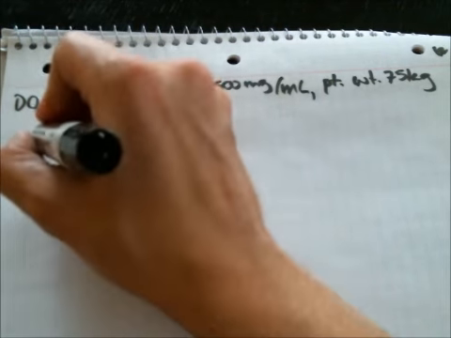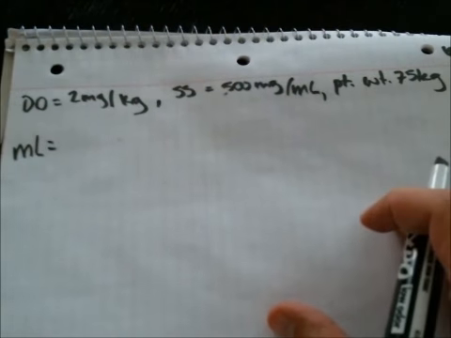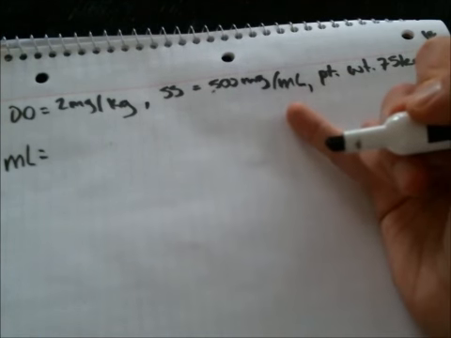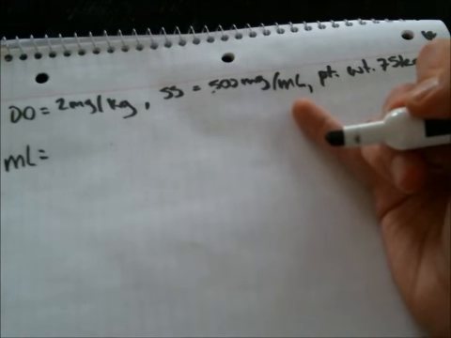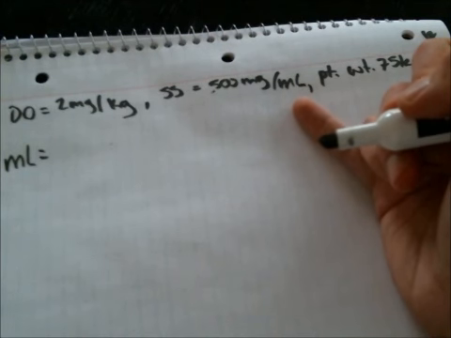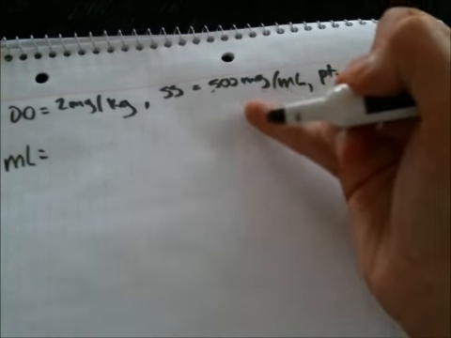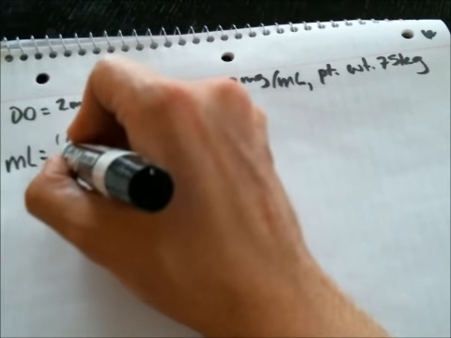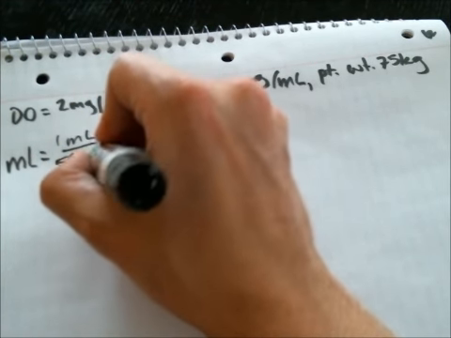So let's look at that. Okay, milliliters. The first piece of information, which includes milliliters, is 1 milliliter is 500 milligrams. That's what we have in the stock supply, right? So we'll put that there.